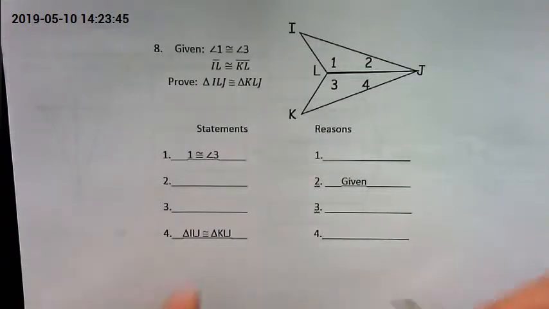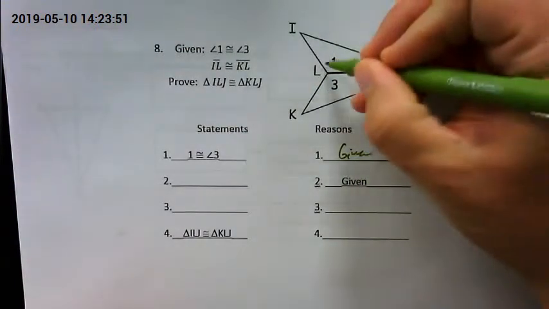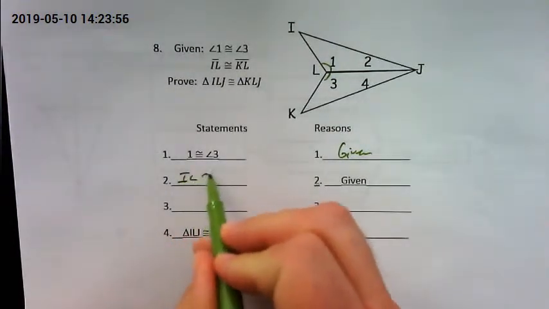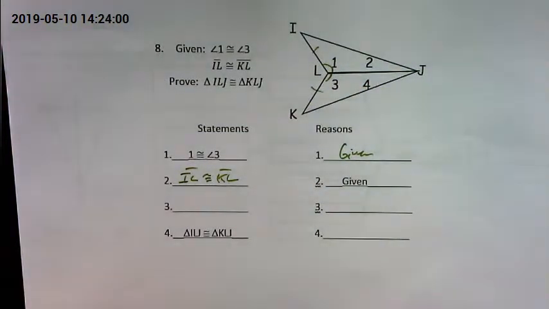All right? So now, going through, we know this was given. Again, I'm going to mark as we go. We also know that IL is congruent to KL. That was given. What other piece of information do we know by looking at the triangles?